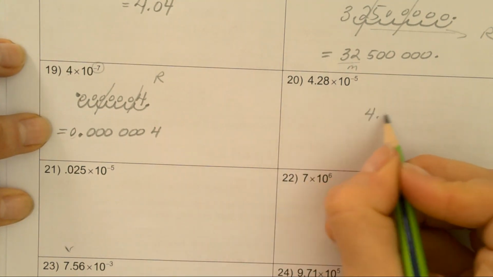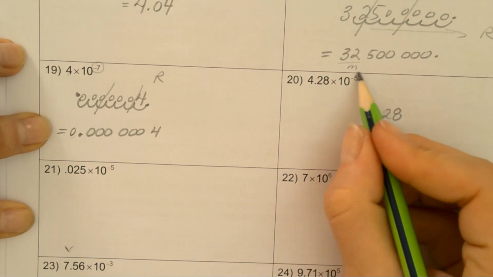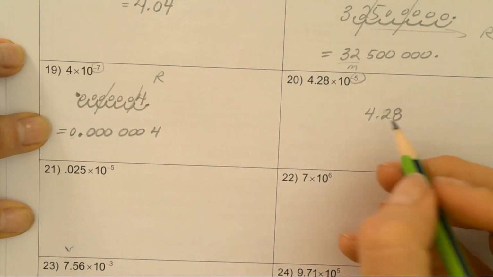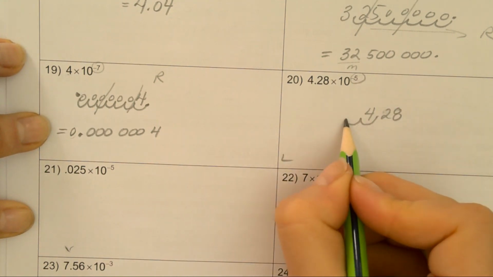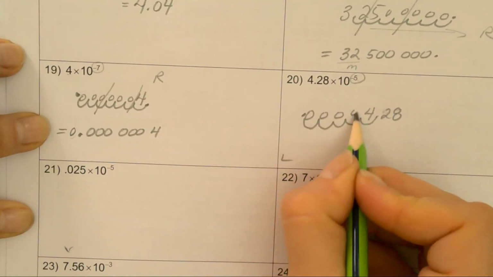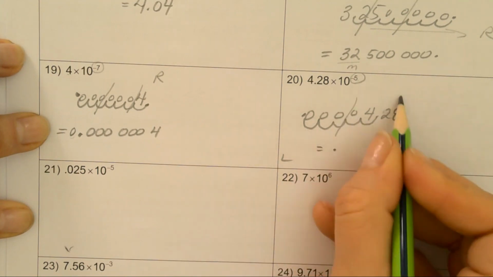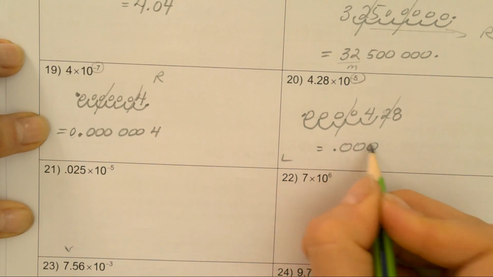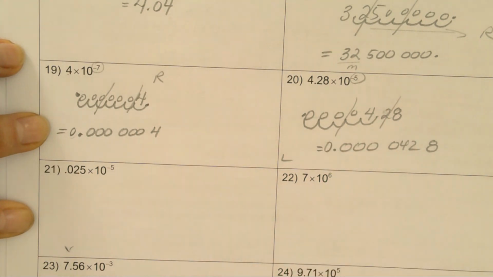4.28. Oops, 4.28. Negative 5. Negative means make it smaller. So I'm going to go to the left and jump by 5. 1, 2, 3, 4, 5. Put some zeros. So let's write it nice. Cut it into groups of 3. So that's 0.000 04 28, or 0.000 042 8. And I can put a 0 here if I want. Okay? So you finish up on your own.